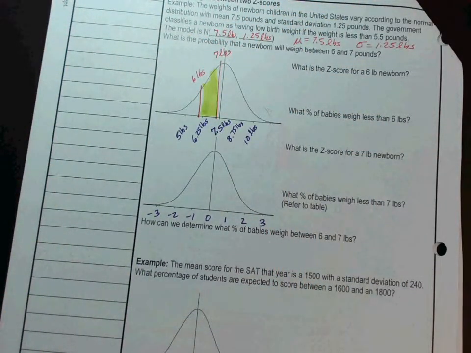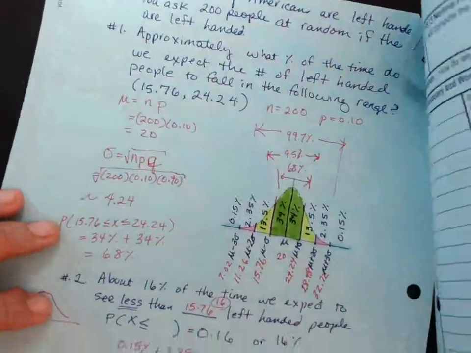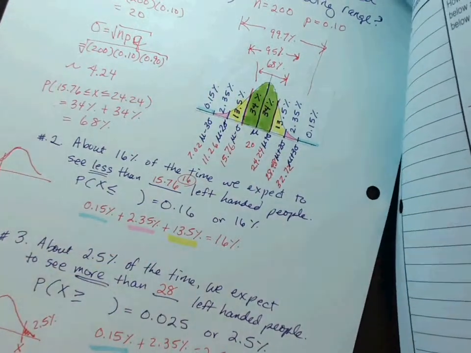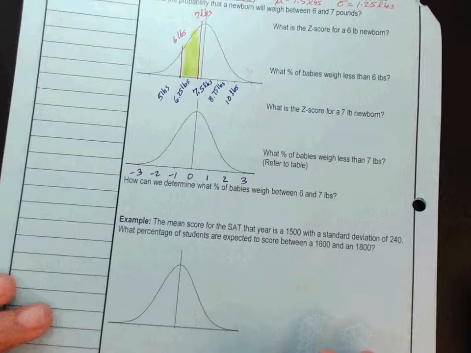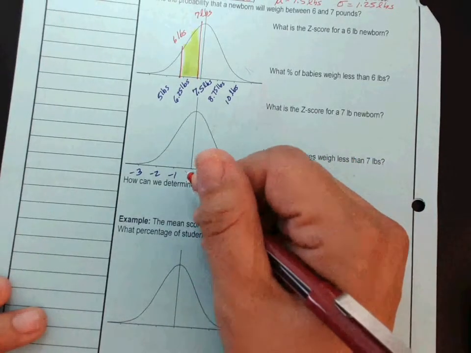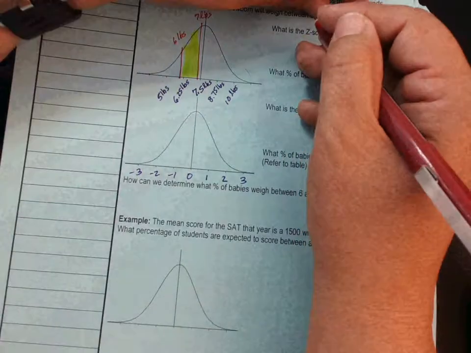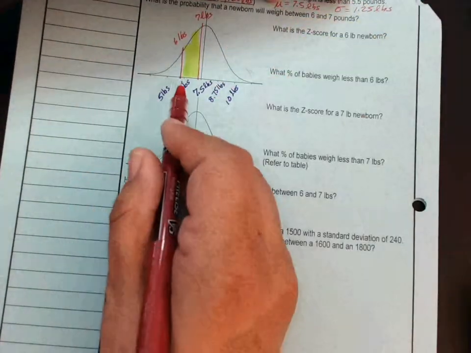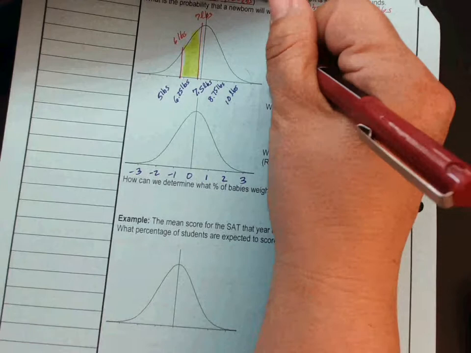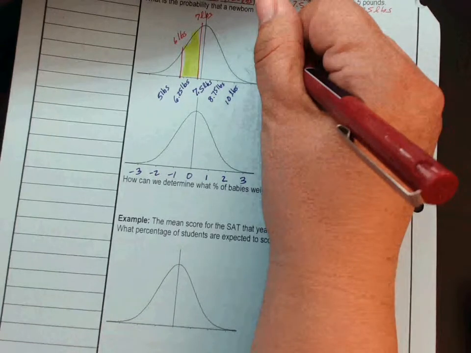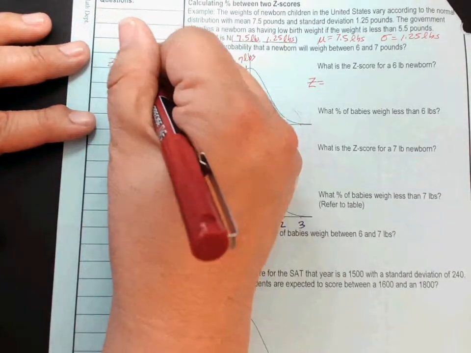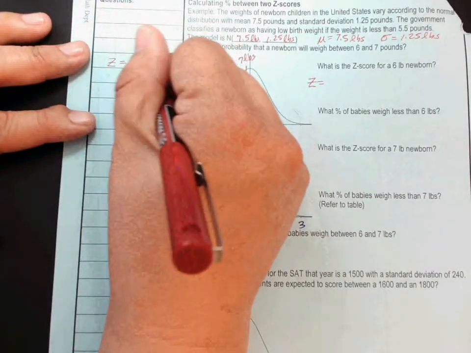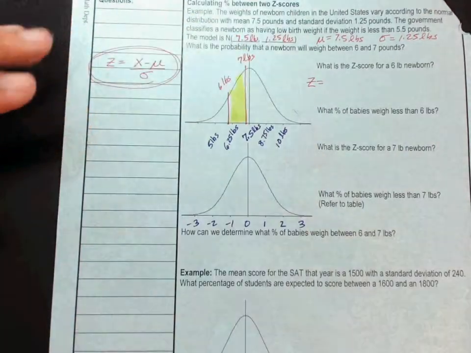All the work I've been doing with, say, the left-handed people back here, those numbers don't work for newborns. But what numbers work all the time? Z-scores. So I'm going to change these to z-scores, and let's find out what the z-score is for a 6-pound baby. I'm going to guess it's between -1 and -2. So z equals, by the way, memorize this, write it on your 3x5 card, z equals x minus mu over sigma. You want to remember that.